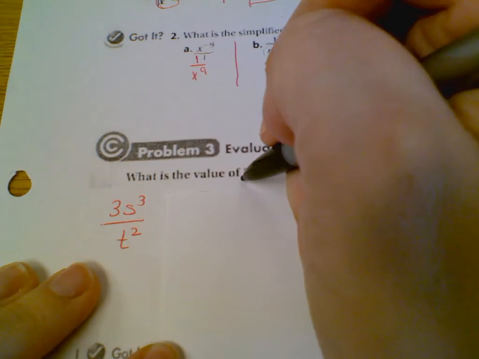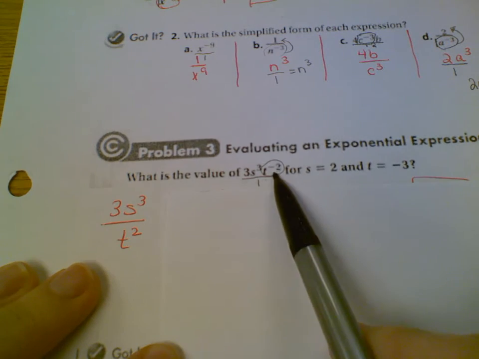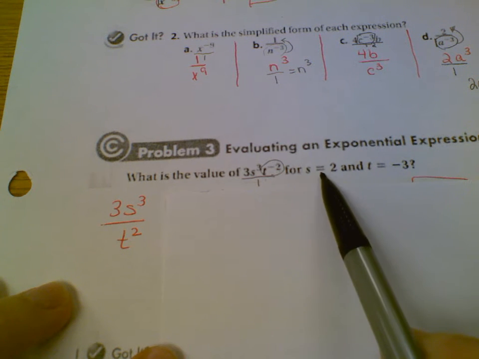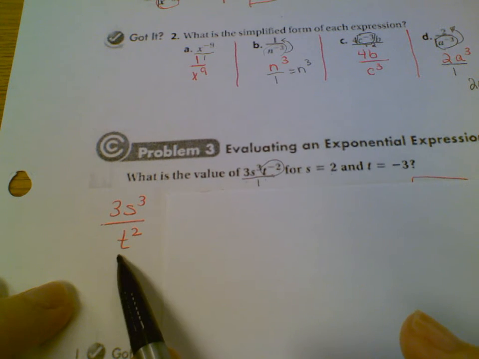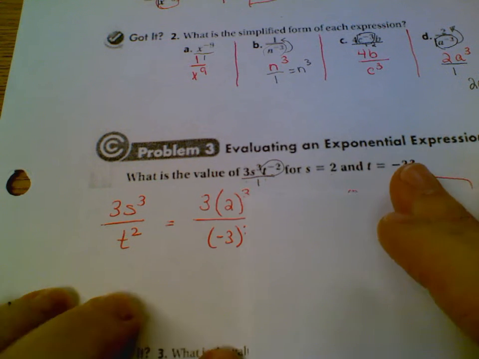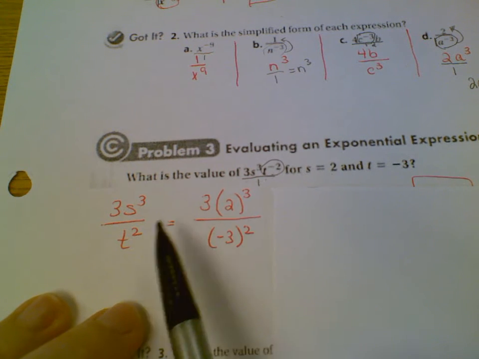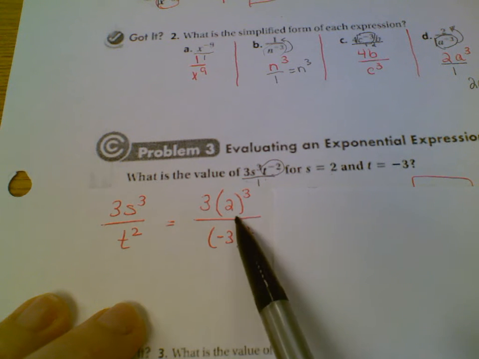So remember, if I wanted to take this negative exponent and make it become positive, I would move it to the denominator. So I did just that. Now evaluate means I'm going to plug in 2 where I see an S, and I'm going to plug in a -3 where I see a T. So that was my next step. S became a 2, T became a -3, everything else stayed put.